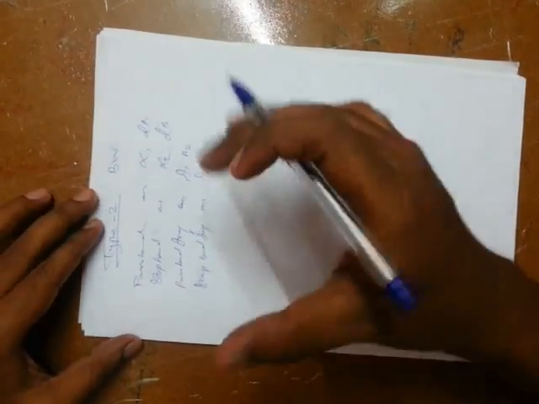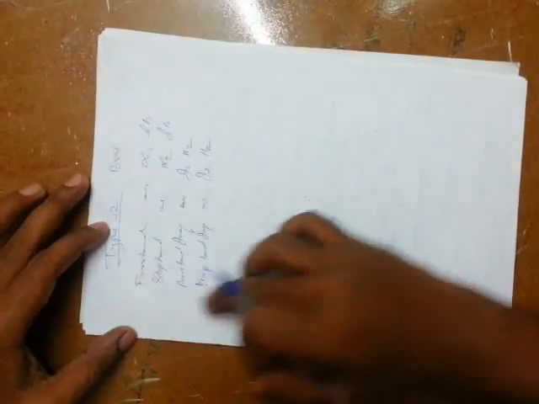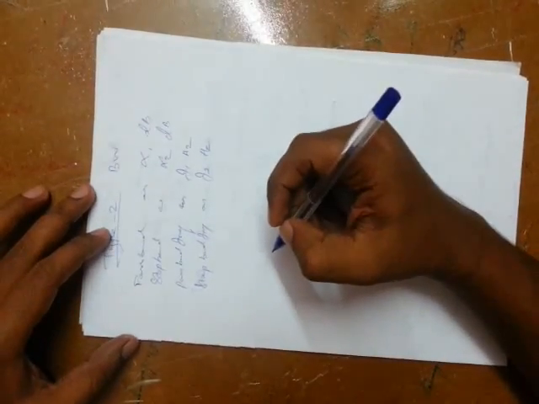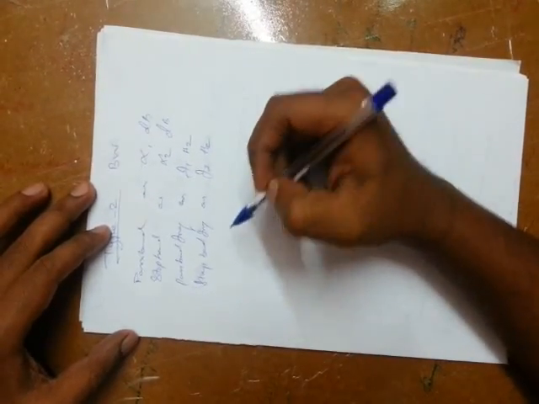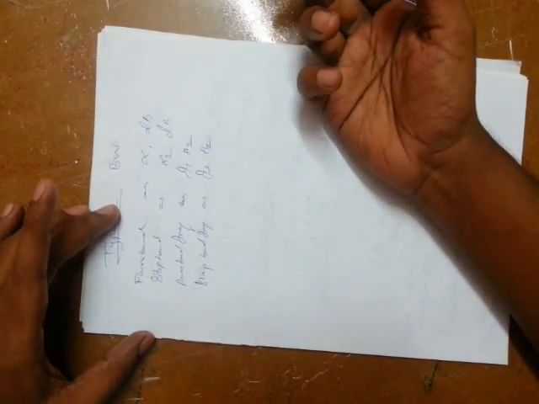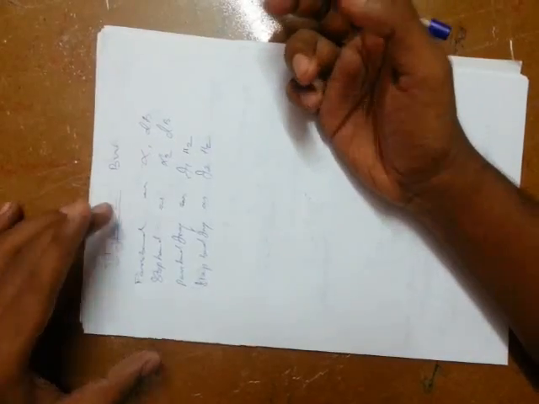So the problem will be specified only with these terms. So we have to apply certain formulas to find the values for del 1, del 2, omega 1 and omega 2.